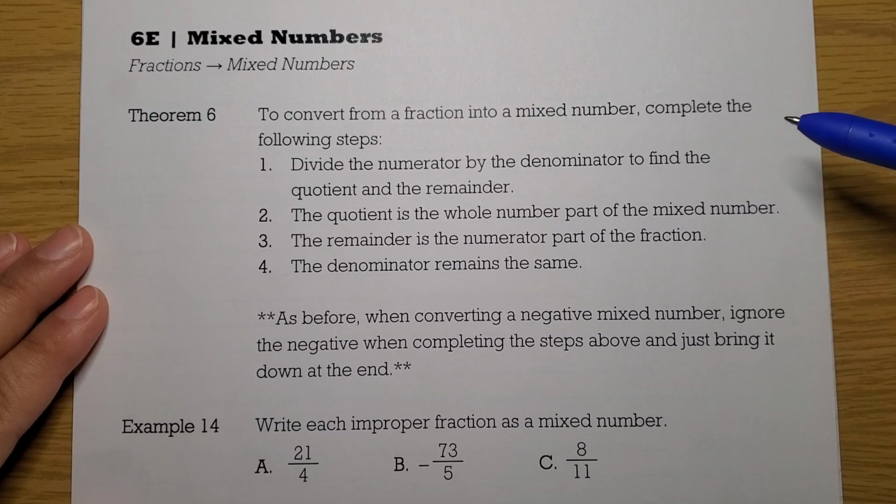And you want to use quotient remainder form for this. You don't want to use decimal form because we're not trying to go to a decimal. We're trying to go to a mixture of a whole number and what's left over in fraction format.